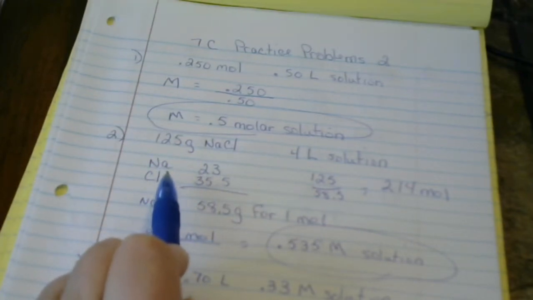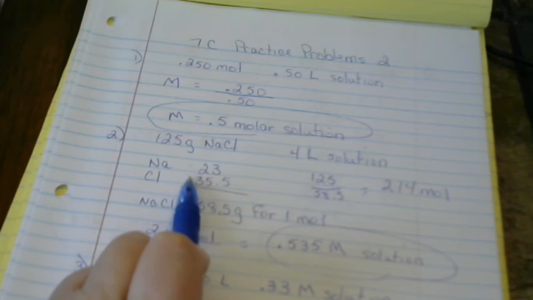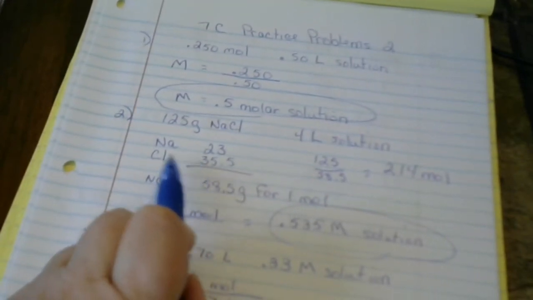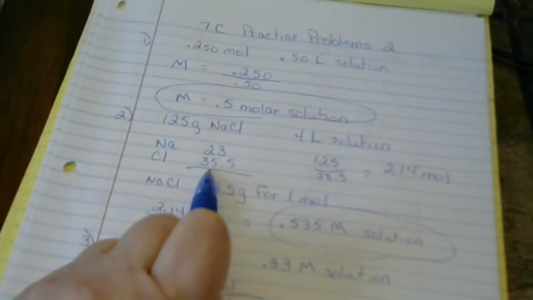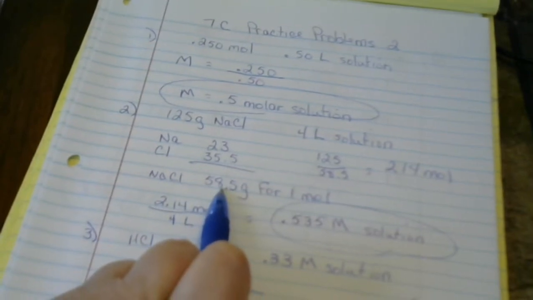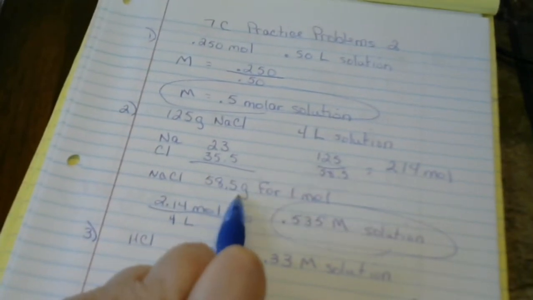Okay, so you have Na is 23. That's your mass on the periodic table. Cl is 35.5 rounded. And so 1 mole of NaCl is 58.5 grams.